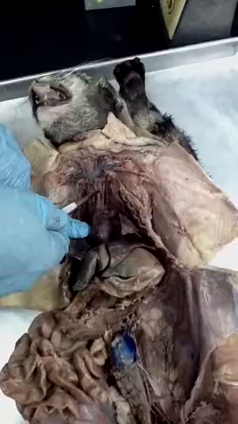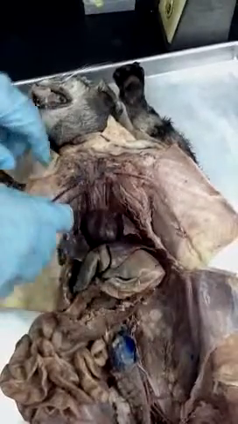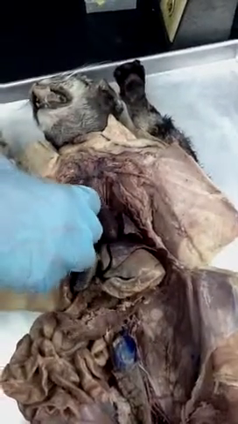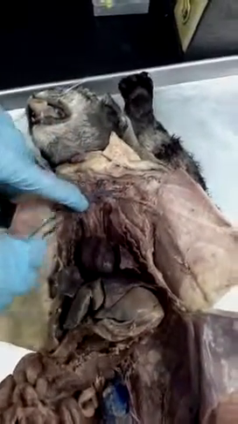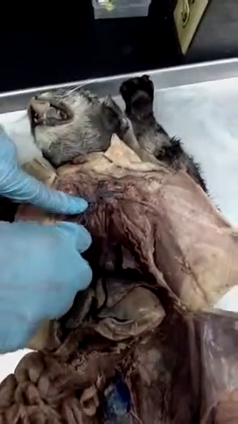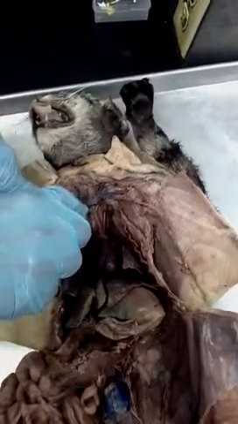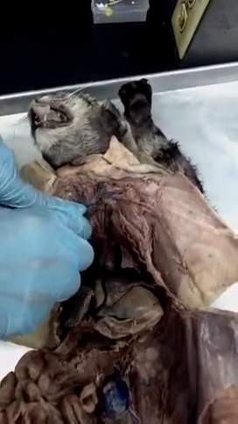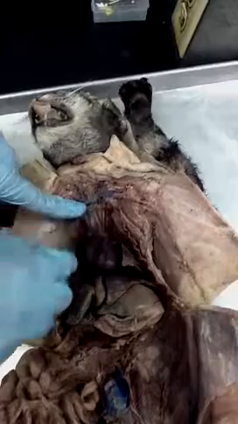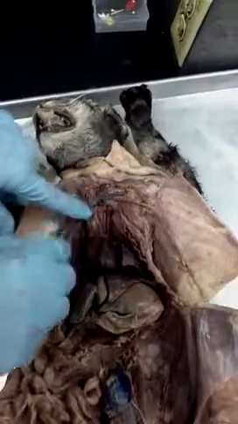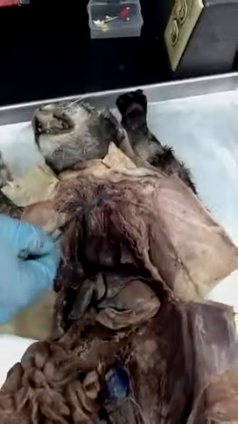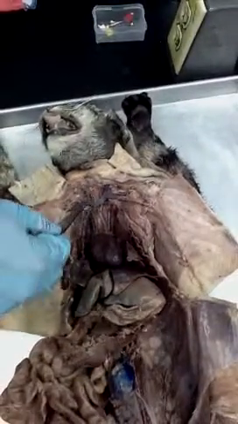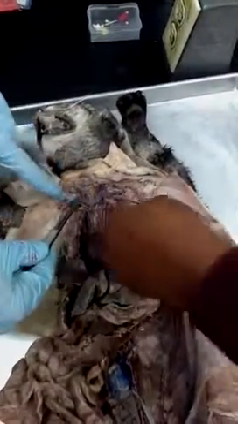The brachiocephalic will come up here and branch 3 times. You can see the branches right there. 1, 2, 3. The first 2 branches will be the left carotid and the right carotid, going up into the neck. And then the third branch will be the right subclavian, which will keep going around here, going into the arm.